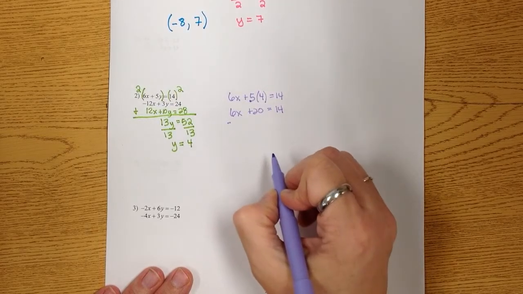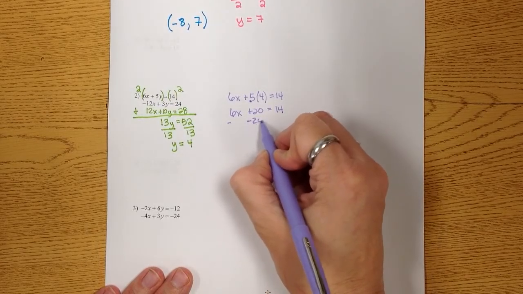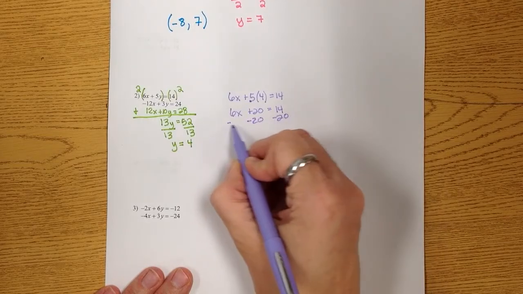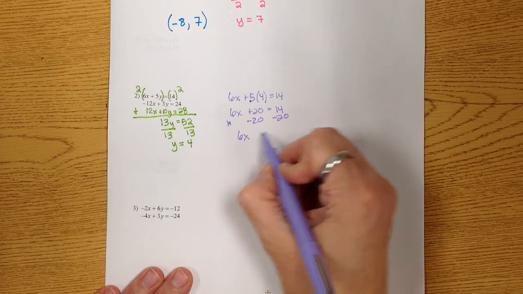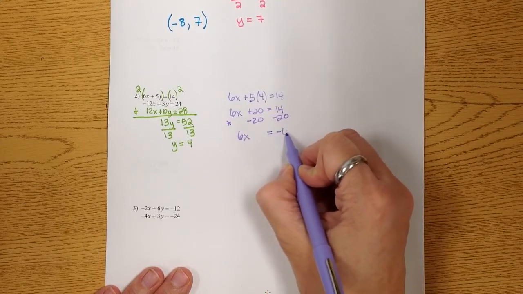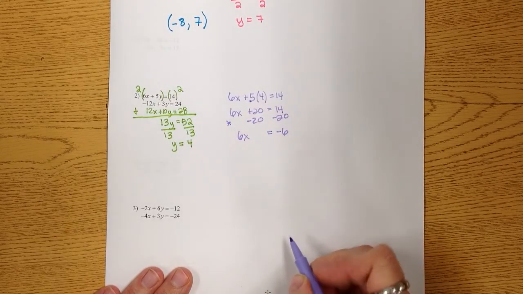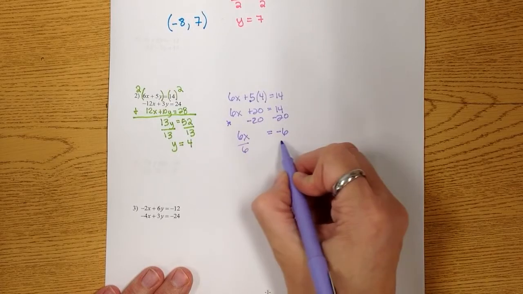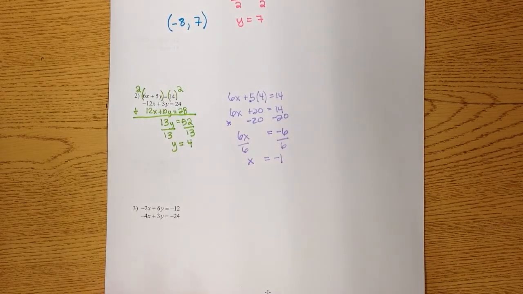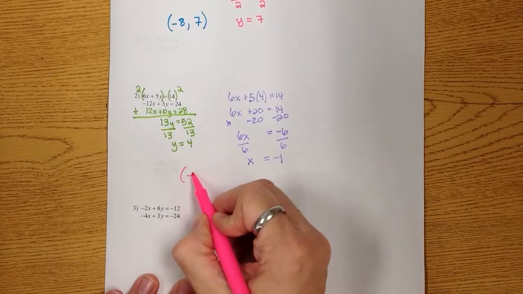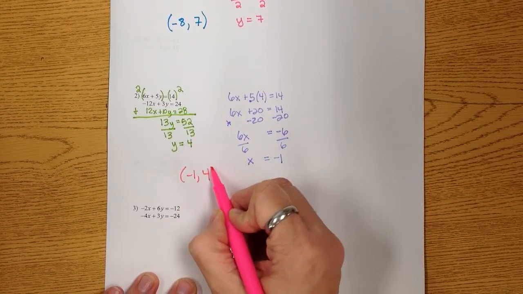I subtract 20 from both sides. I almost subtracted there. I bring down the 6x. I get negative 6. I divide by 6 on both sides, and I get x equals negative 1. So my solution for this problem would be negative 1, 4.